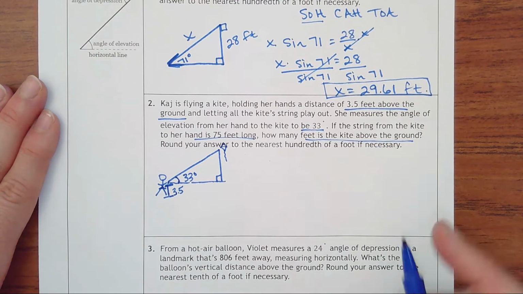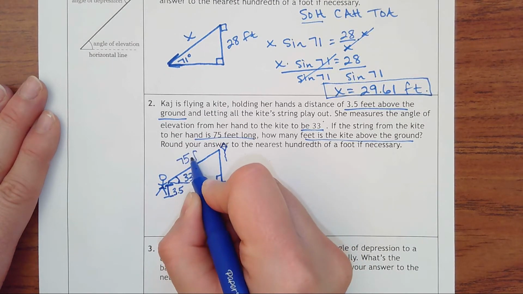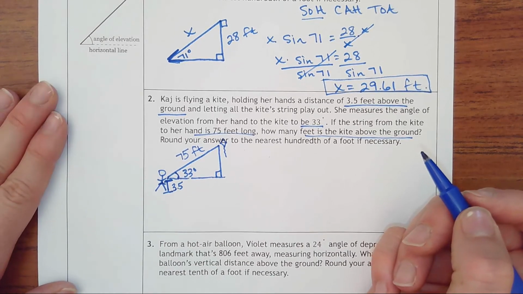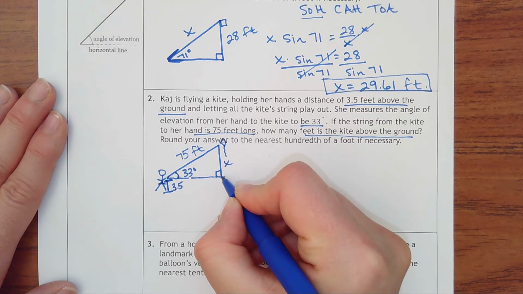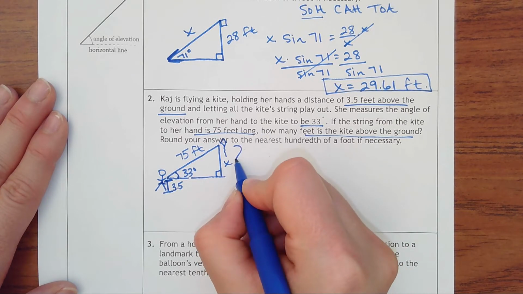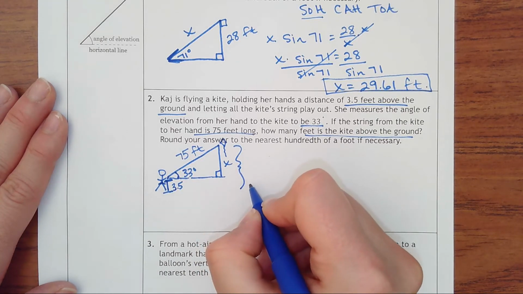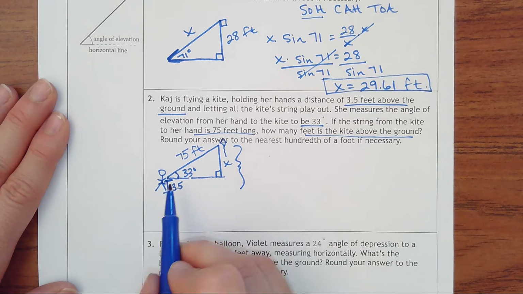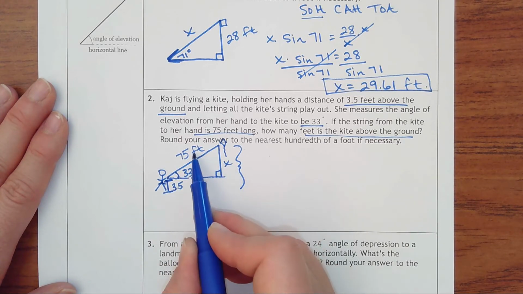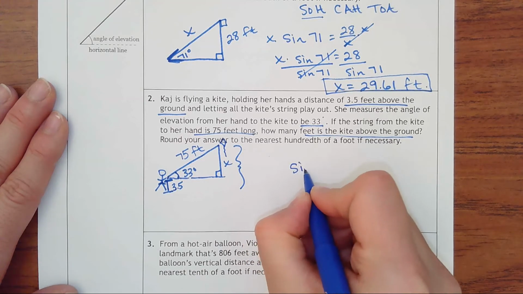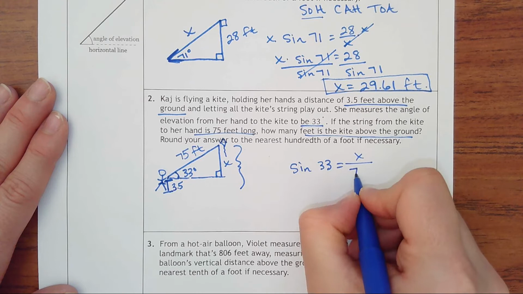And then the string from the kite to her hand is 75 feet. That's our hypotenuse in this problem. How many feet is a kite above the ground? All we can find is this distance here with our triangle, but when they're wanting it all the way to the ground, we'll have to add our x to the 3.5. Okay, so from this angle, we don't know the opposite, but we want to find it, and the hypotenuse. That would be another sine problem. Sine of 33 equals x over 75.